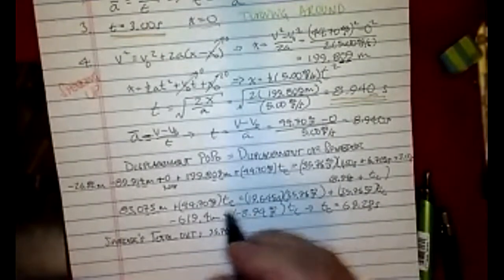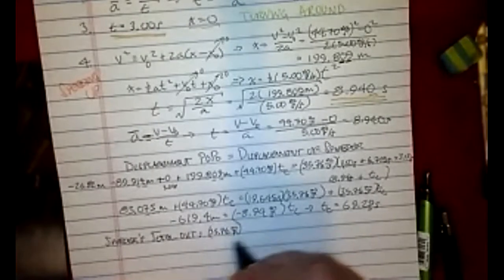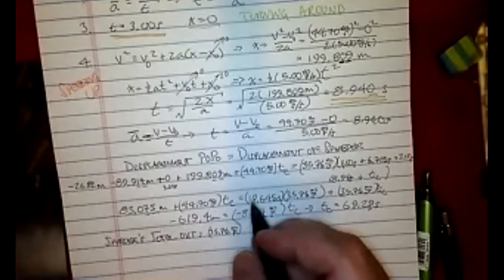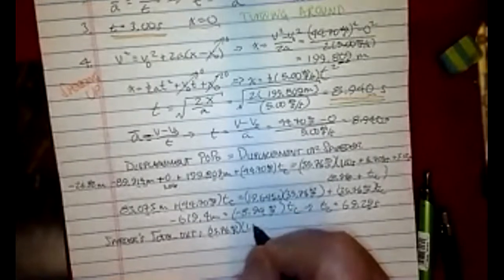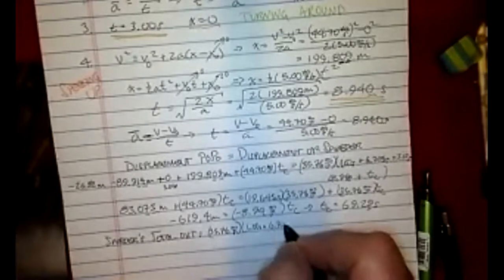And that velocity is going to be maintained the whole time. And the times that are going to go by are 1.00 seconds plus 6.705 seconds plus 3.00 seconds.